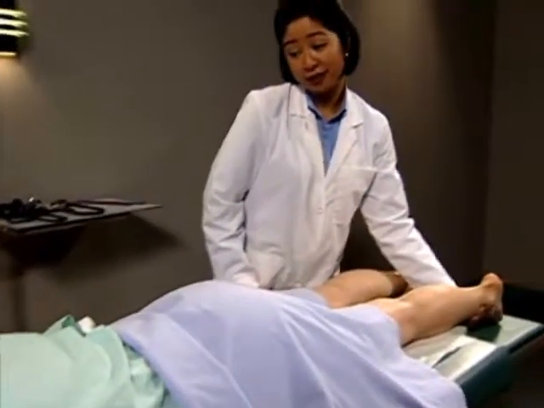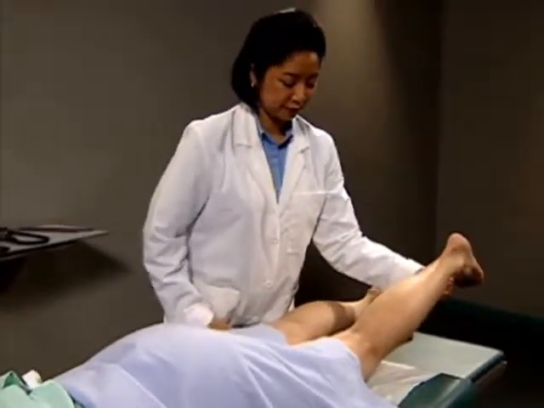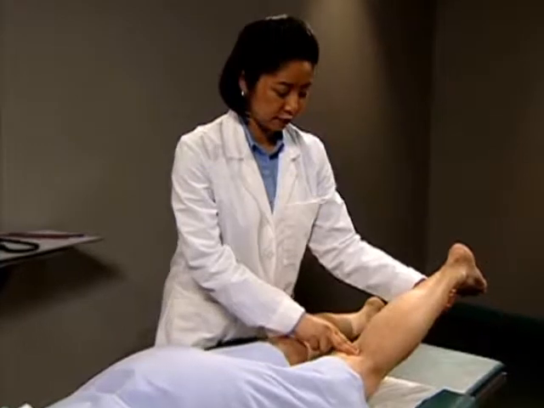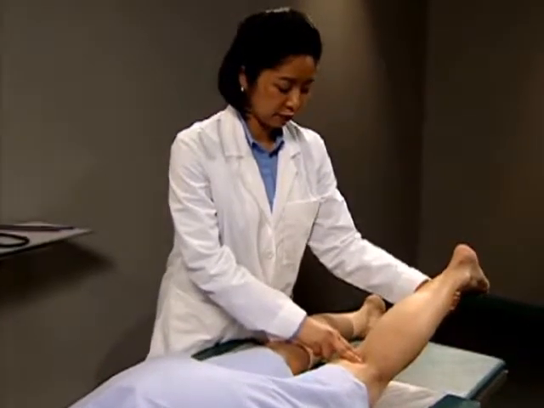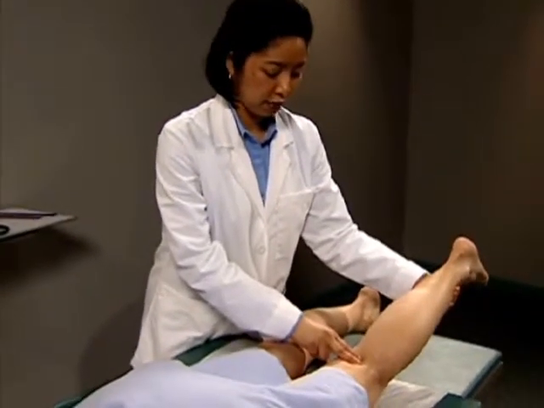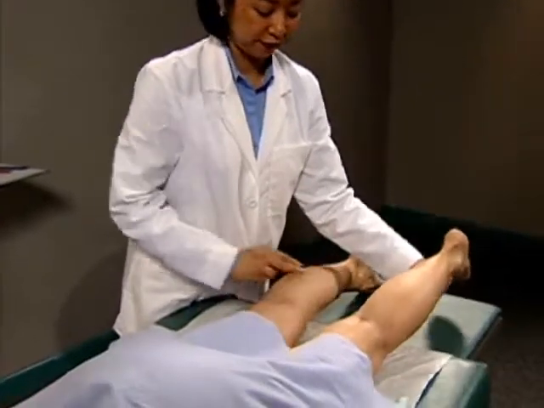With the patient prone, assess the popliteal pulse. To do this, flex her knee and press firmly in the popliteal fossa. I'm going to check the other one now.